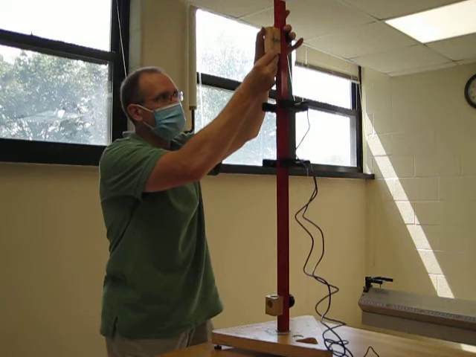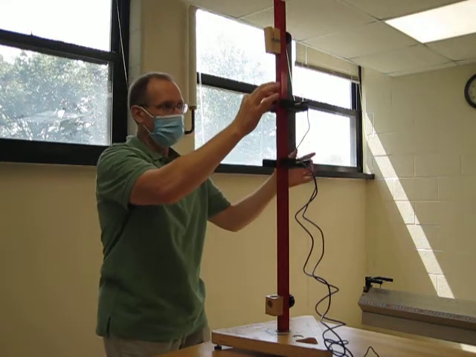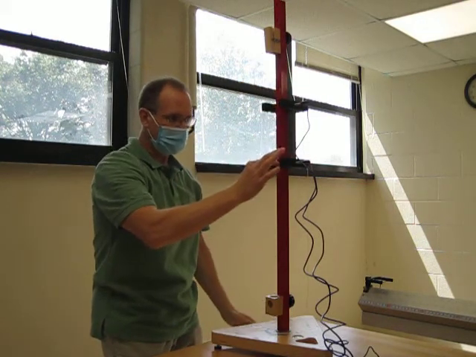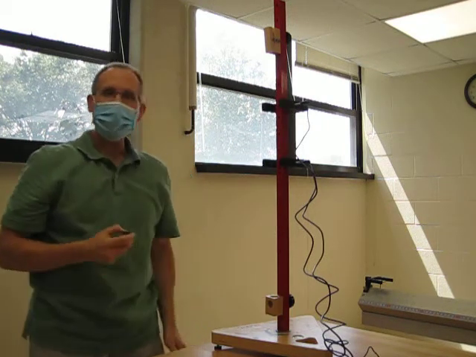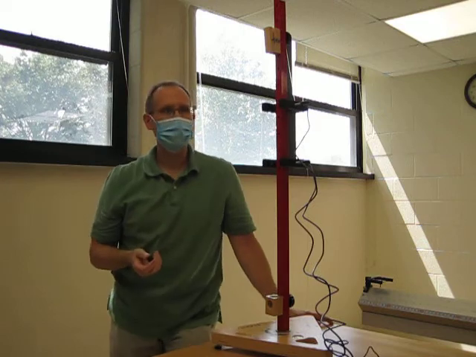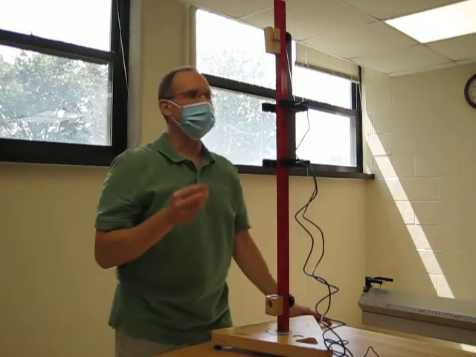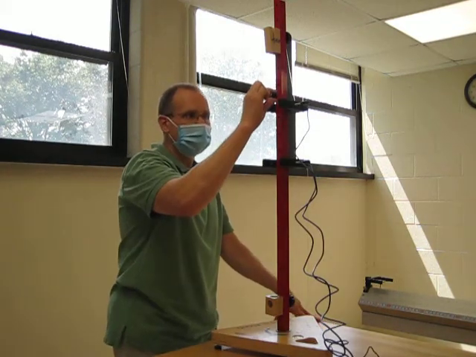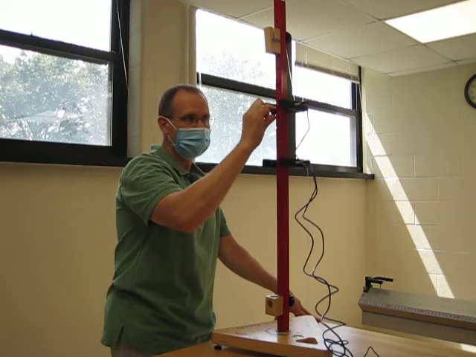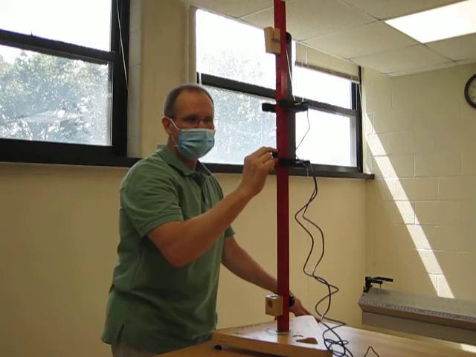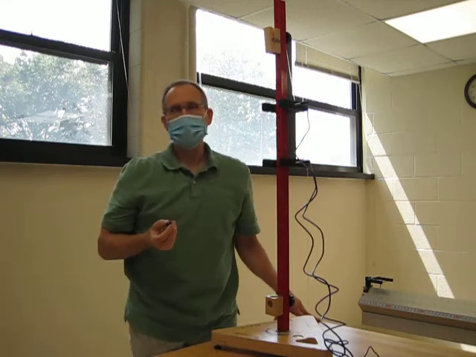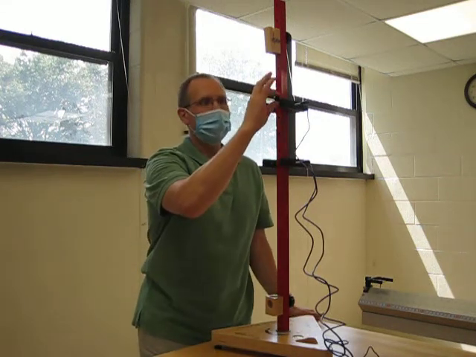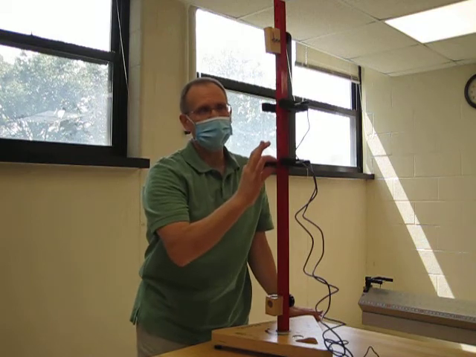It'll pass through the first photo gate, the second photo gate, and then land in the catcher. We're actually getting three pieces of information. We're getting the time it takes the ball to pass through the first photo gate, the time it takes to pass through the second photo gate, and the time it takes the ball to go from the first to the second photo gate.